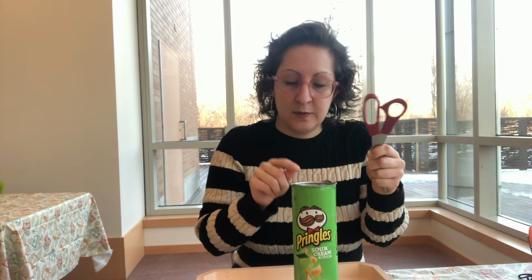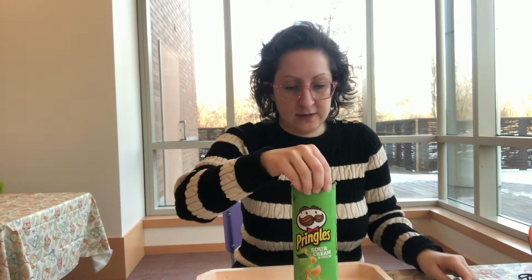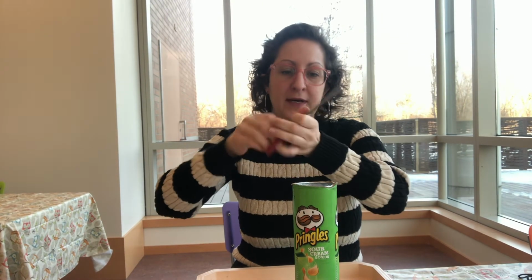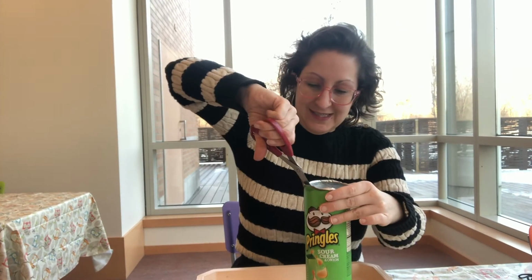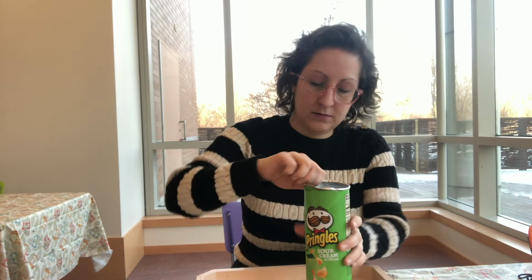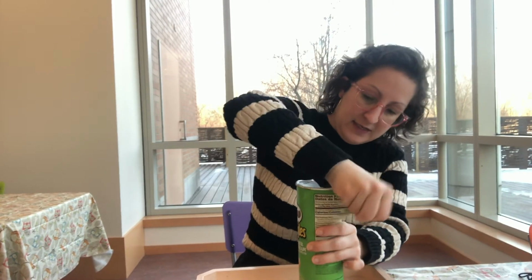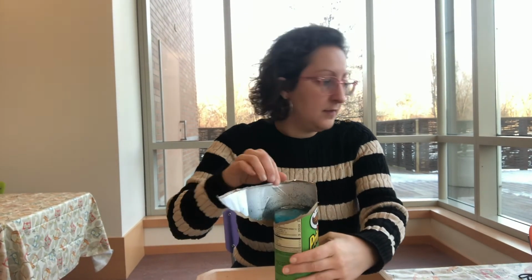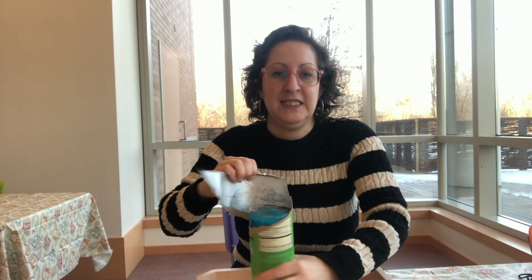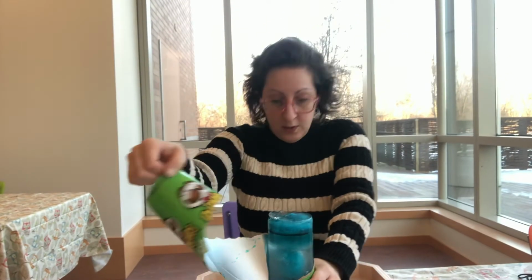And then I also have a pair of scissors because sometimes this doesn't want to tear. So let's see if I can tear it. Nope. Gonna need a pair of scissors to open it up. All right, here we go. Whoop. Here we go. Here we go. Whoa.